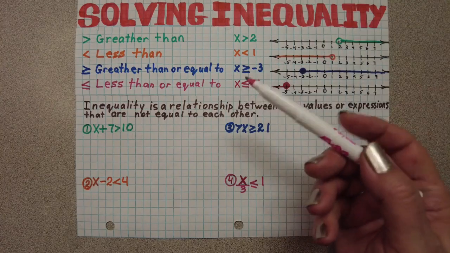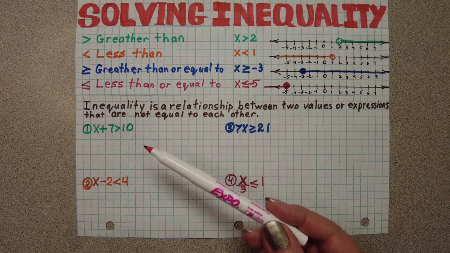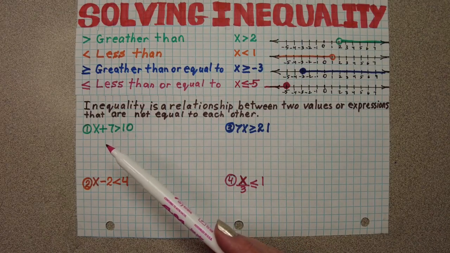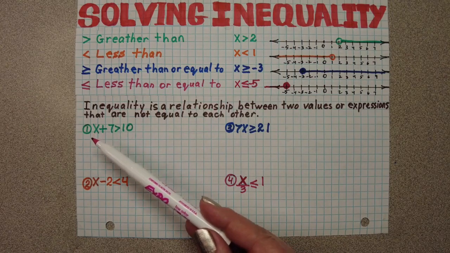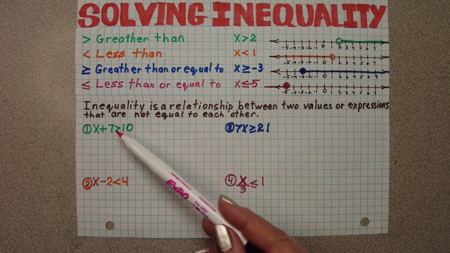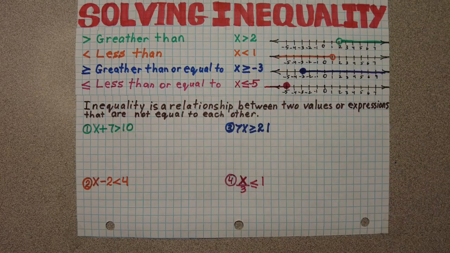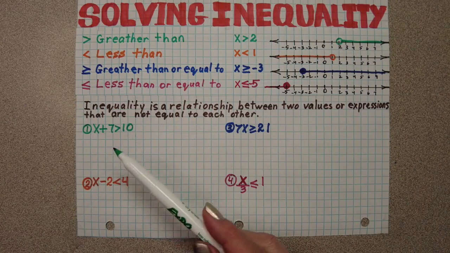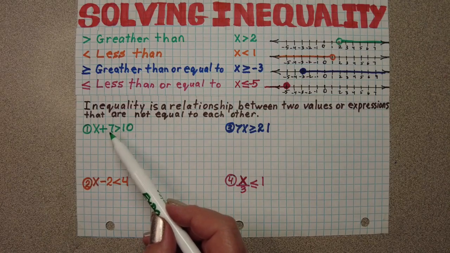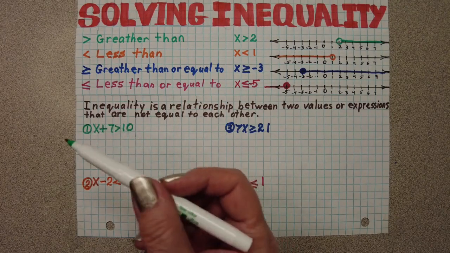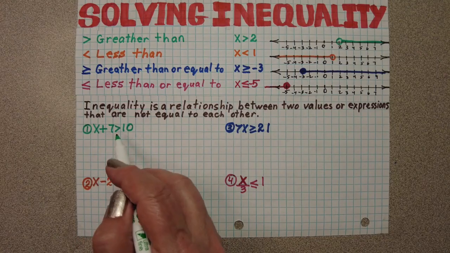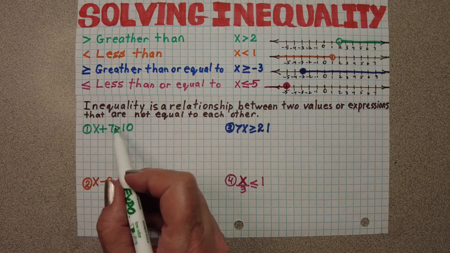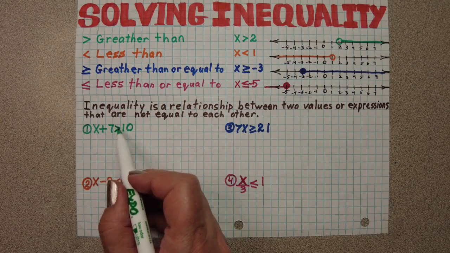Let's see what we have here. We can do expressions with an inequality sign, or we can do equations with an inequality sign instead of the equal sign. It's almost the same thing. Now we have x plus 7 is greater than 10. We're going to solve this the regular way, as we solved equalities. Instead of the equal sign, we put the inequality sign. In this case, we have greater than.